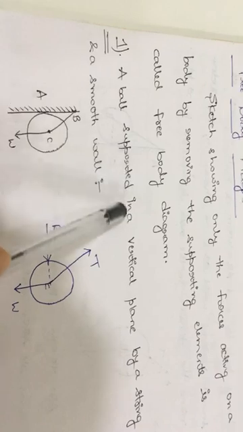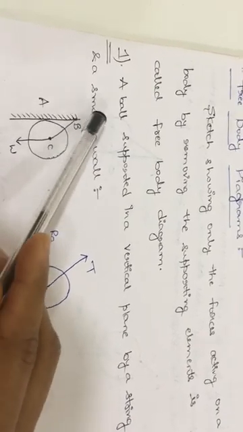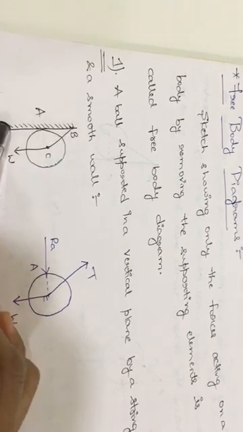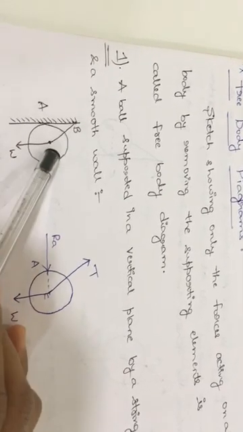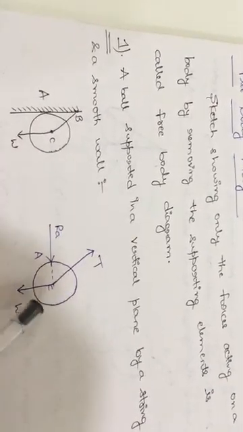Now coming to the examples, here you can see the first example: a ball supported on a vertical wall by a string and a smooth wall. Here this is the ball, which is supported by a string from B to C, and this part is nothing but a smooth wall. The smooth wall is the first support, and the string from B to C is the second support. By eliminating these two supports, you will get two forces in the free body diagram.